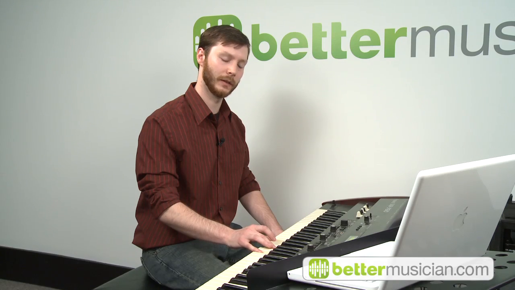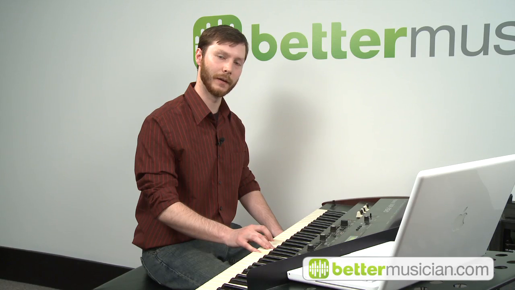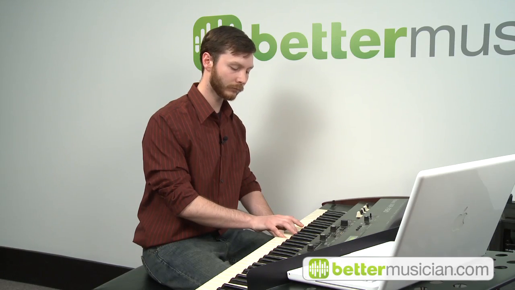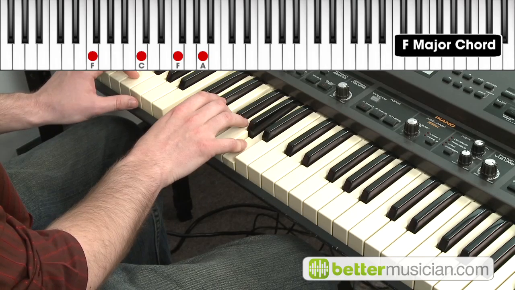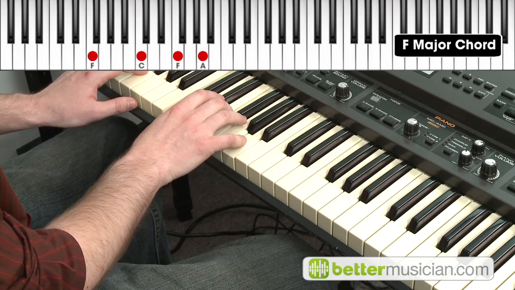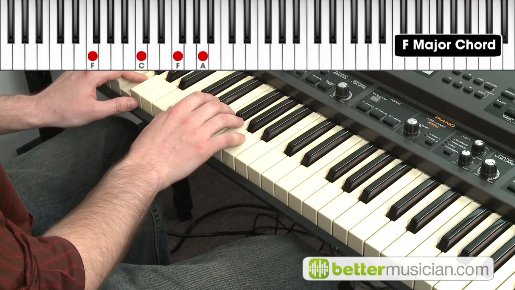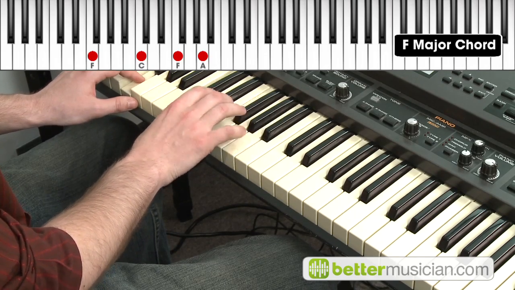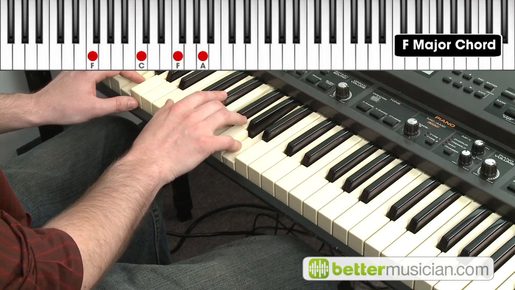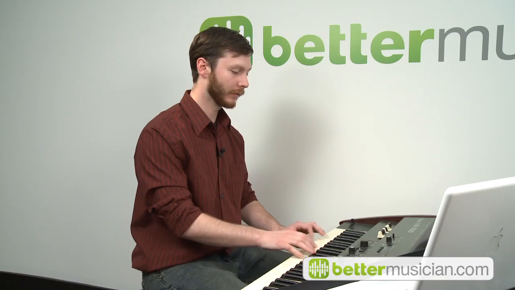Still the same notes. Now I'm going to take these same notes in the same position and move them down an octave. Still got the same notes, still in the same order. I'm going to play F in my left hand, and do the same rocking back and forth that I did before on the C. So now that you've got that down, let's take those two chords and put them together.